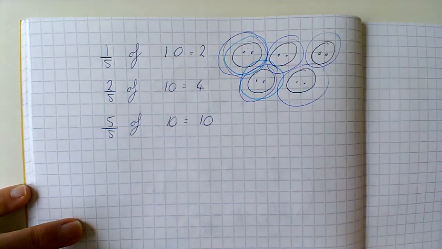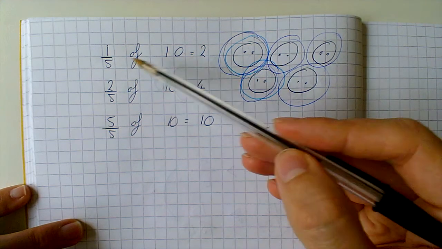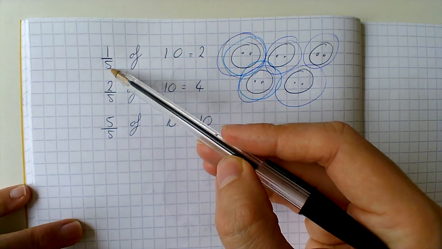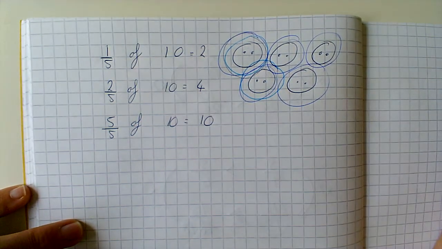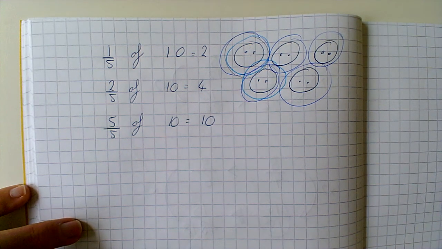So this is what finding a fraction of an amount looks like. We divide by the denominator and then afterwards we multiply by the numerator. This beautiful visual hopefully will help you to see it in your head and to understand.